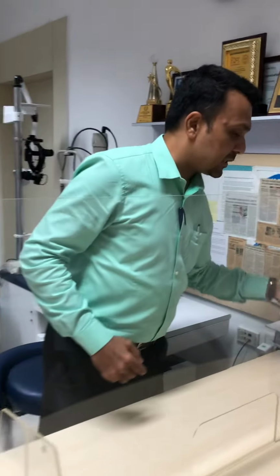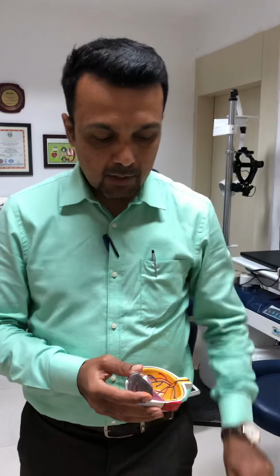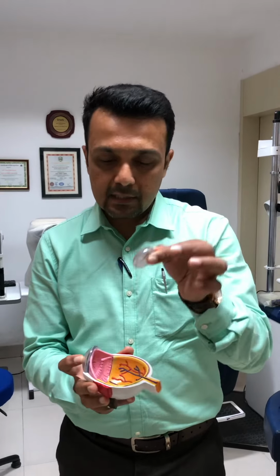Now just in short, I'll be telling you, this is the eye of the patient. It has 3 parts. The outer part is called the cornea. This is the cornea, and this is the lens, and the back is the retina. So this is the eye of the patient. This is the cross section.